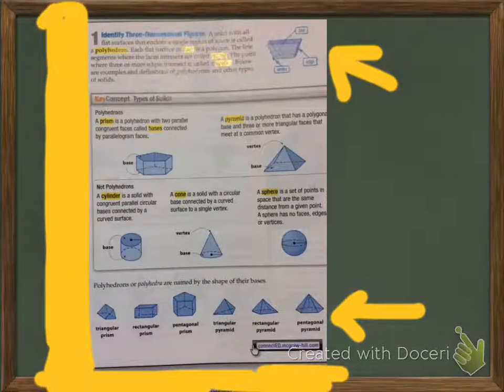Again, if the base is that shape, then it's called that pyramid. I'm sorry, I might have said the base for the other ones, but if it's a prism, it's going to be the edges that are in that shape, usually, along with sometimes the base.